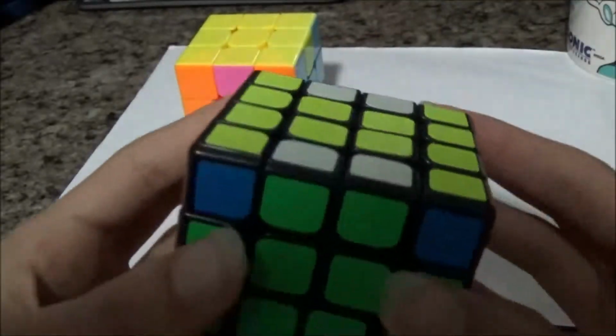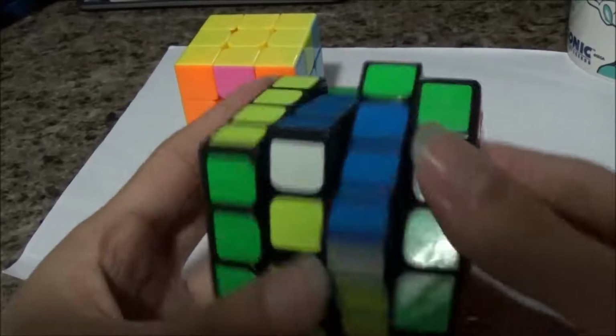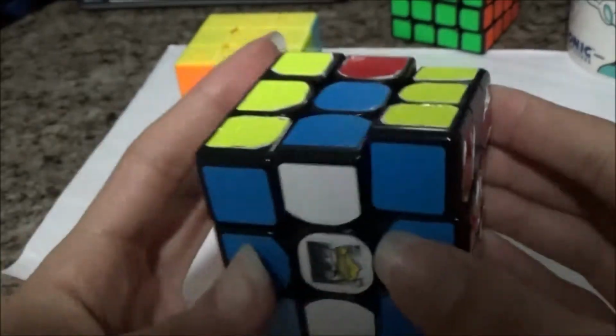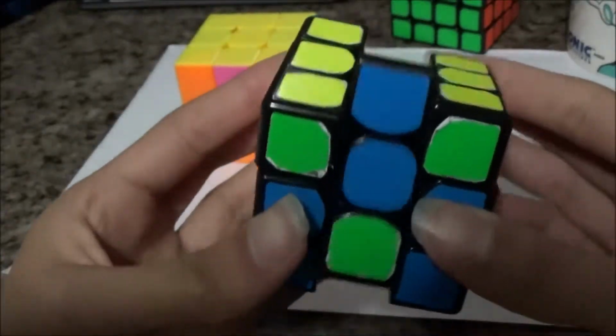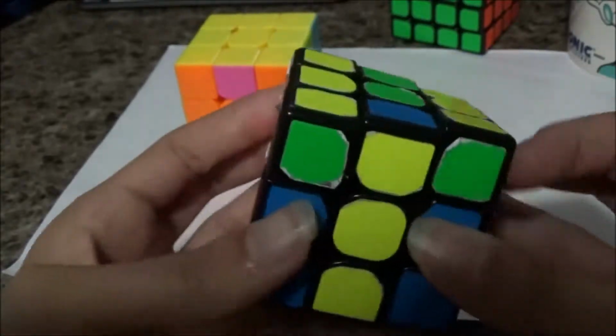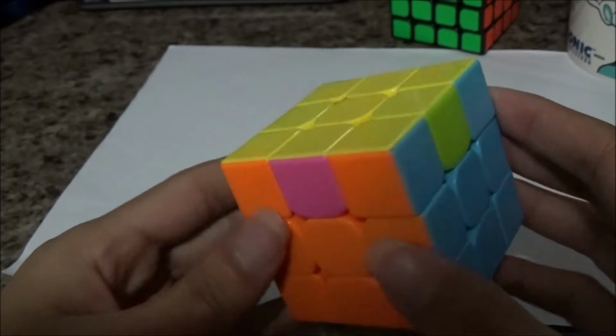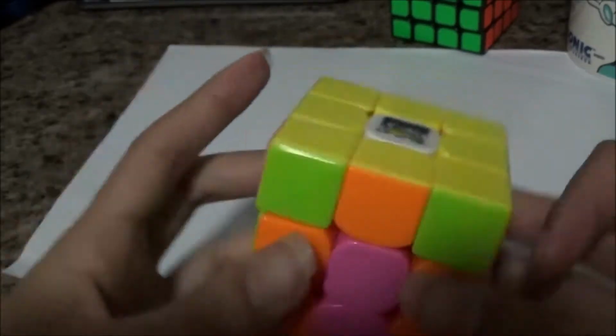Okay, this again, I'm just going to solve this. This one's pretty easy. You're just going to do M2U and then just keep doing that.